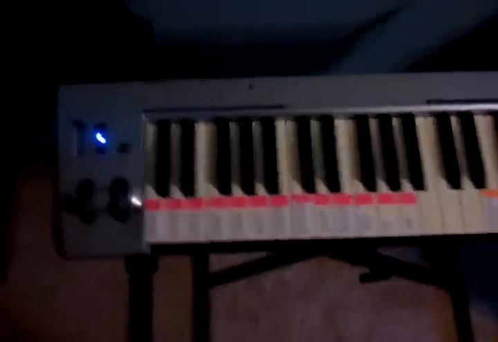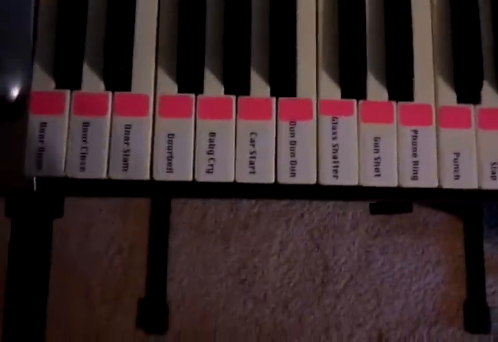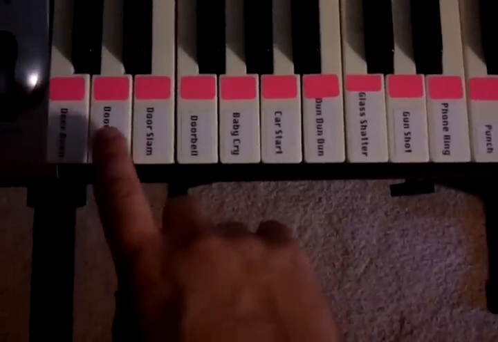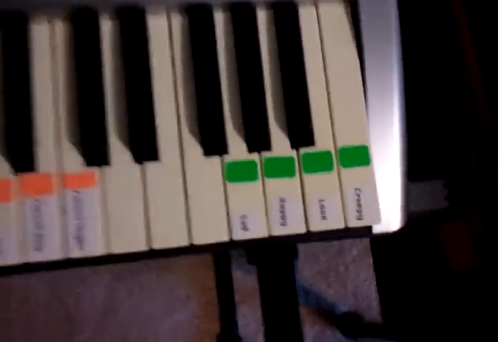I used a MIDI controller and have everything labeled. So if you look right here, you have sound effects, and they have been labeled in pink. Then you have background noises and music, and it's labeled in orange. And then emotional music, and it's labeled in green.